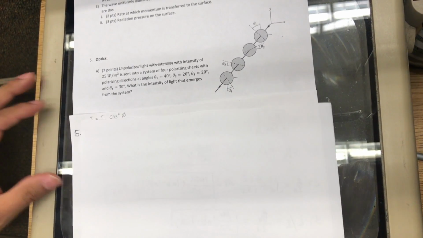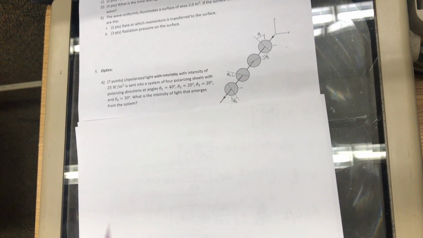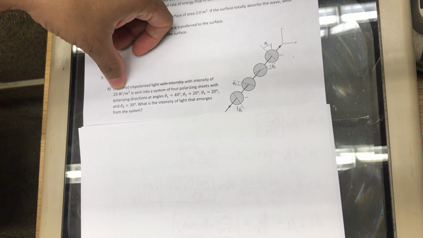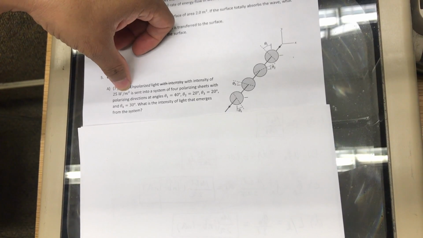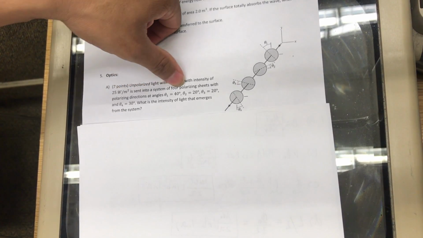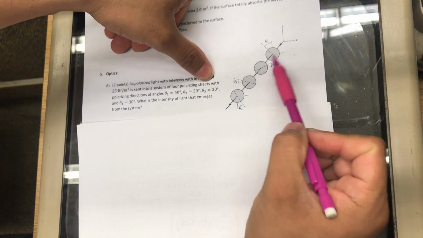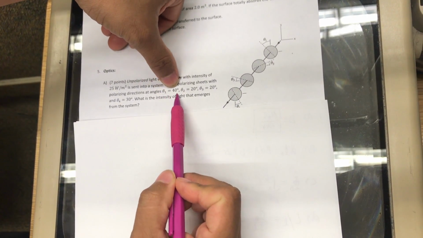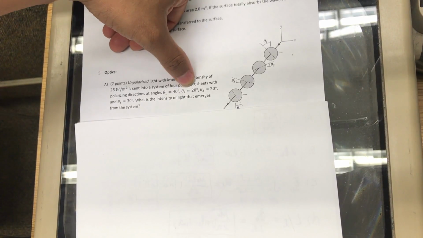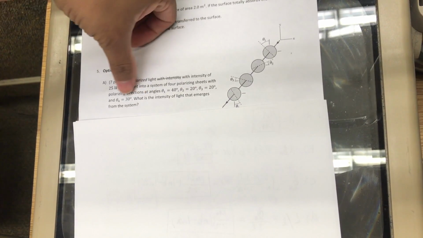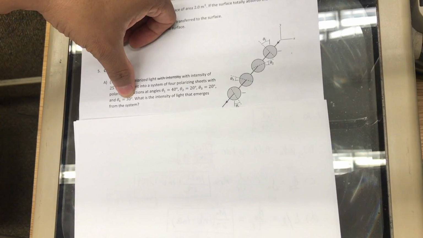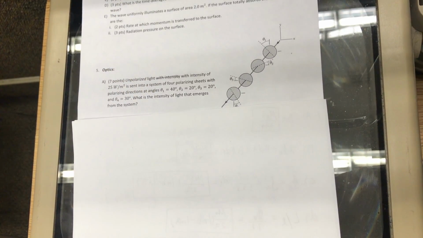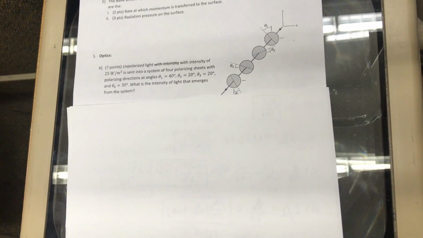The last question, Question 5. Unpolarized light with intensity of 25 watts per meter squared is sent into a system of 4 polarizing sheets with polarizing directions at angles theta 1 equals 40 degrees, theta 2 equals 20 degrees, theta 3 equals 20 degrees, and theta 4 equals 30 degrees. They ask us for the intensity of light that emerges from the system.